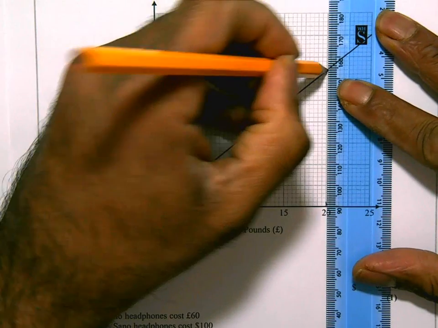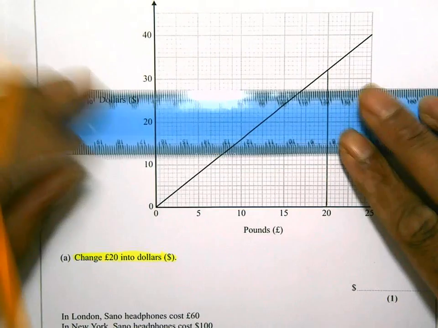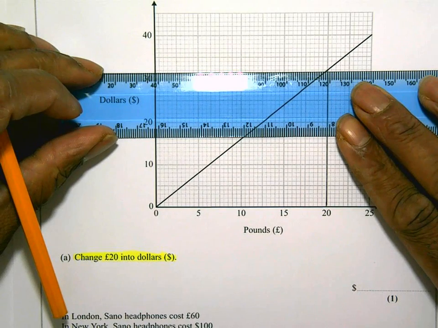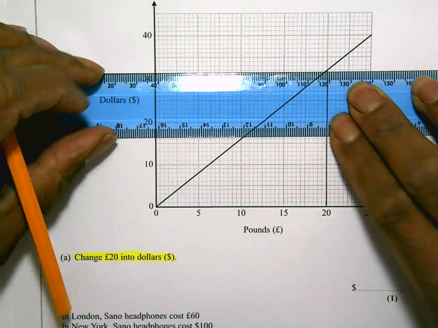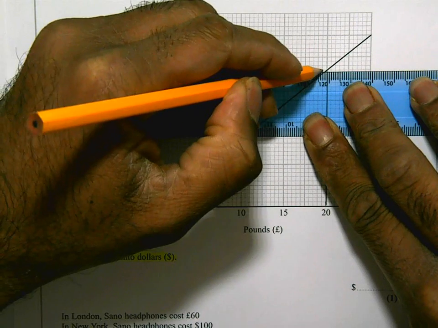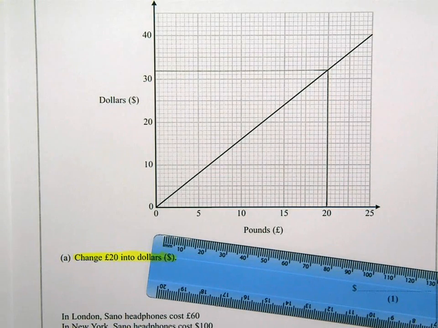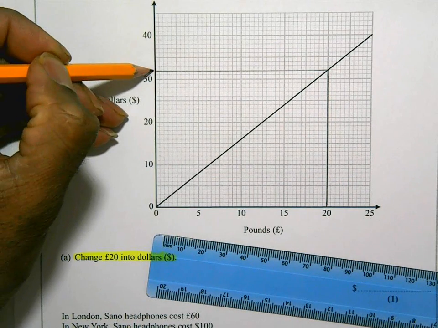Use a pencil to do it, so if you make a mistake, you could rub it off, and then be quite accurate as you go across. I want to make sure that I draw a line that's exactly horizontal and exactly going across over the line on the graph. Okay, so there that is, and that's perfect actually. So I need to now read off that point there.